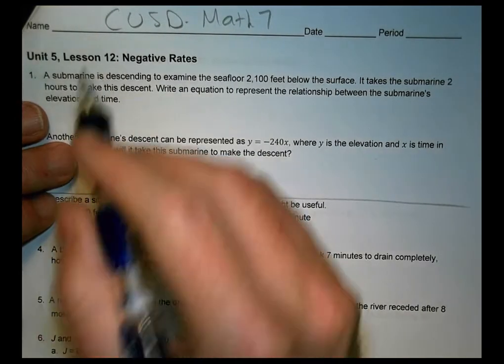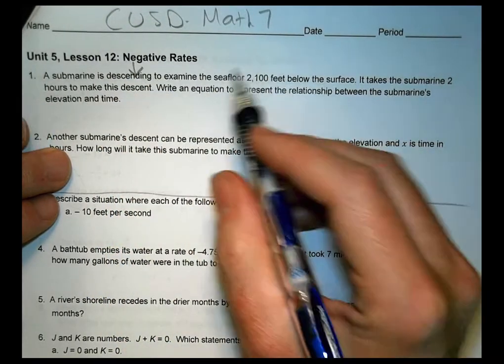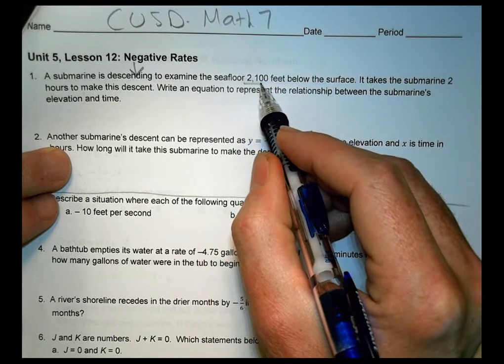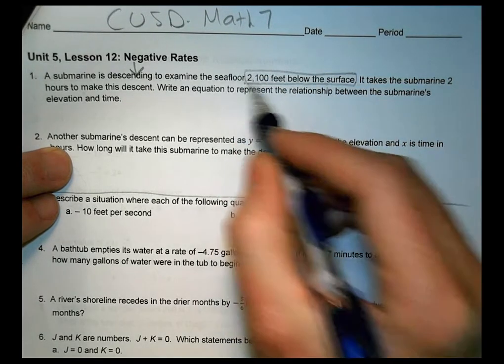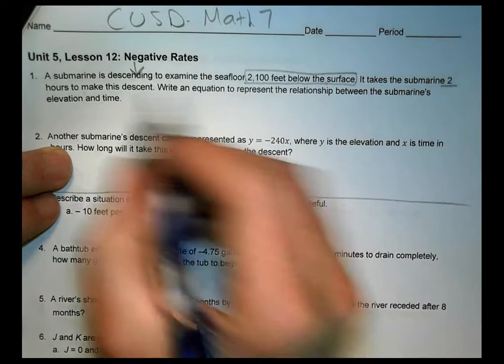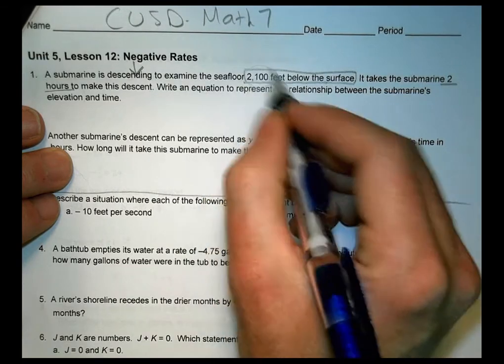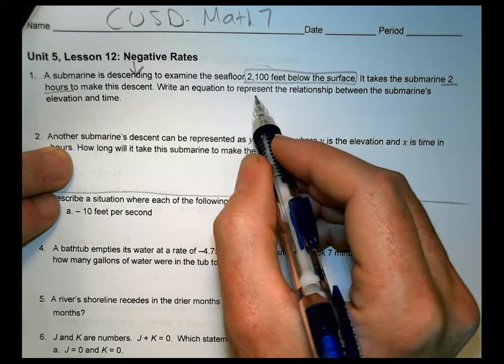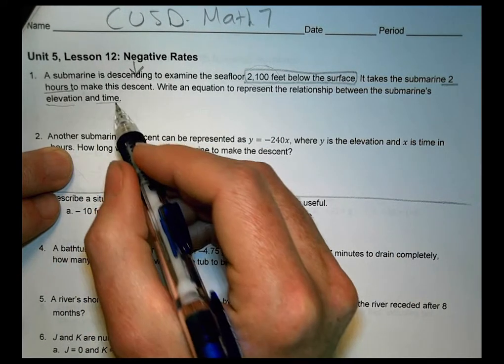So the first one says, a submarine is descending. It's going down to examine the seafloor 2,100 feet below the surface. It takes the submarine 2 hours to make that descent. So it takes 2 hours to go that far. Write an equation to represent the relationship between the submarine's elevation and time.